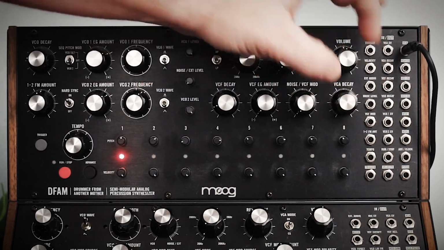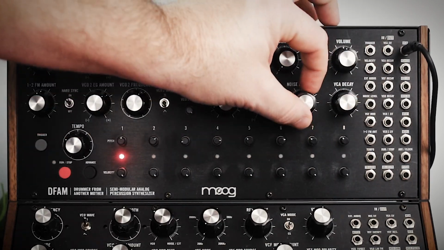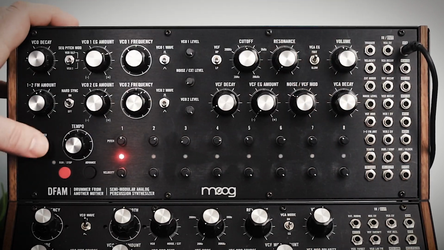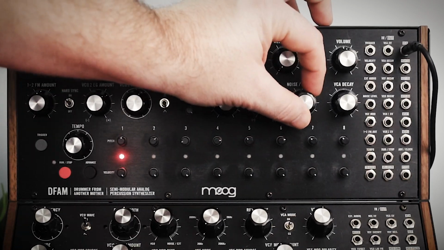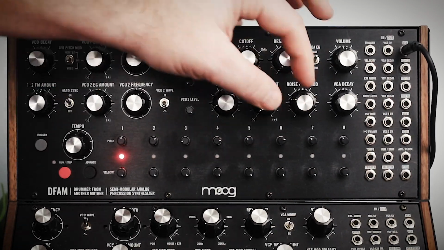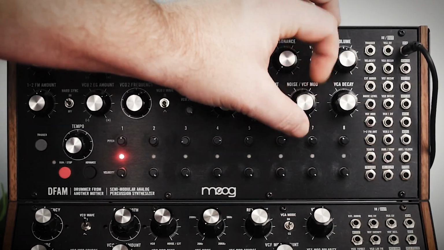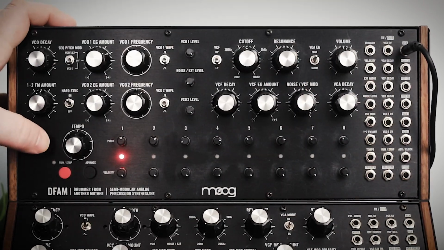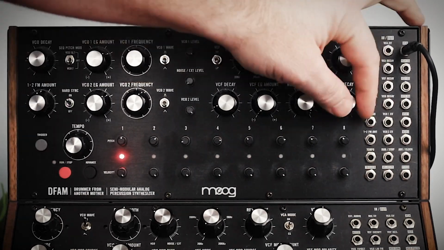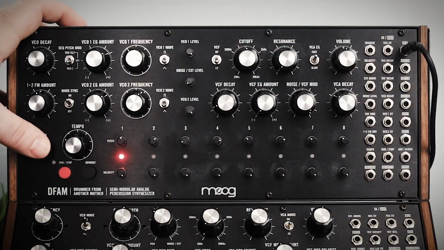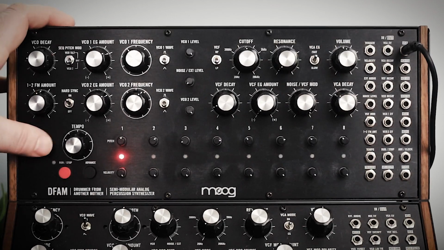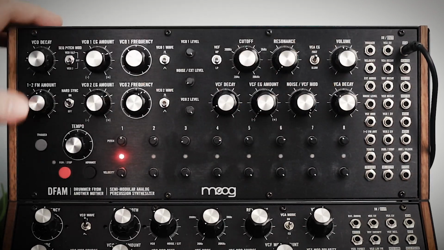I'm going to turn this up so it lasts longer. To me, it sounds like a fuzz pedal. And of course, you can get crazy. But this can sound really good, especially with the VCA decay being a little bit tighter.